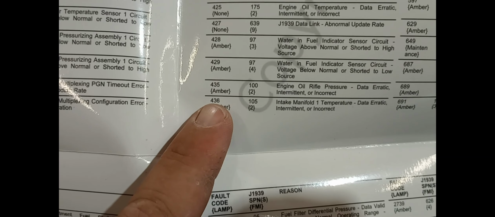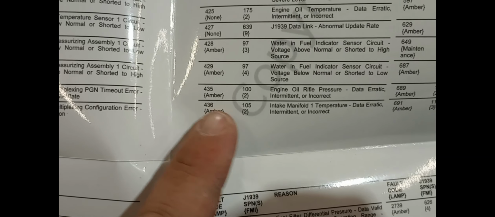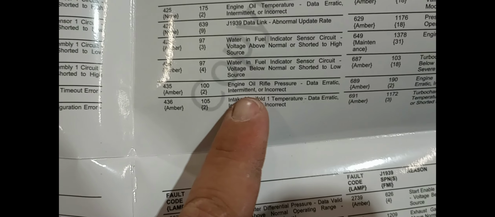What I've got going on here is a 2015 International ProStar with an ISX15 CM2350 in it. It has a fault code of 435, engine oil pressure data erratic, intermittent. I'll go ahead and show you real quick. Right there, number 435, engine oil rifle pressure data erratic, intermittent, or incorrect.